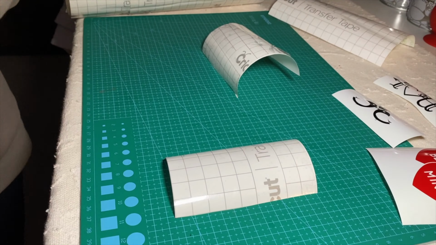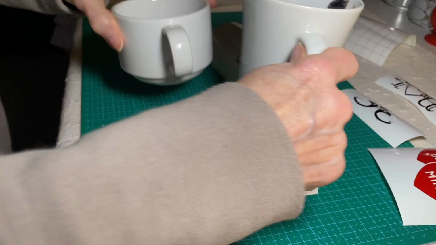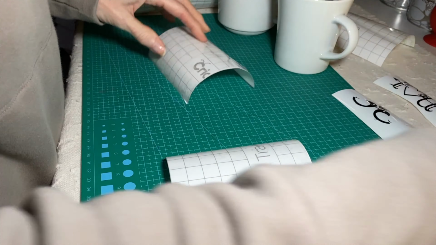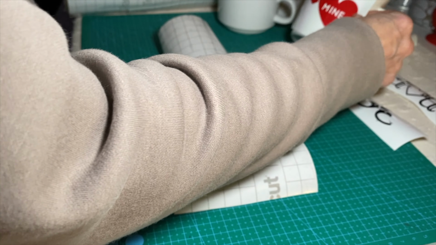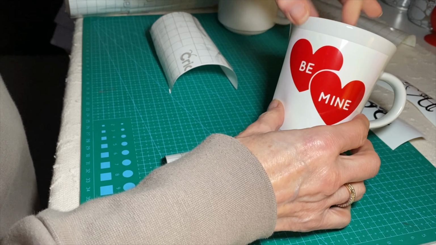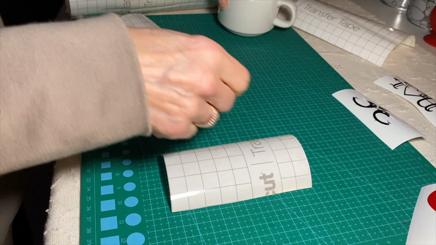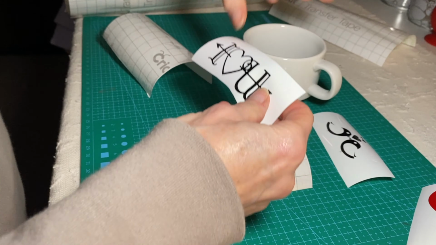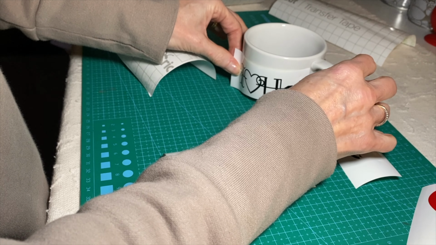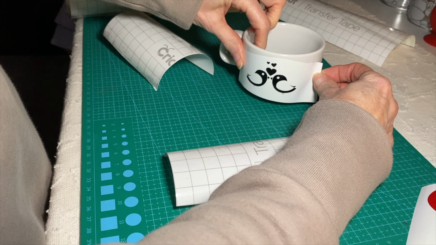So what I'll do is get my mug. These are my mugs. Now, I'm thinking Be Mine will be on this mug, which has a cute little dog on the inside, where this will have I love you on the part that you pick up if you're right-handed, and my love birds on the other.